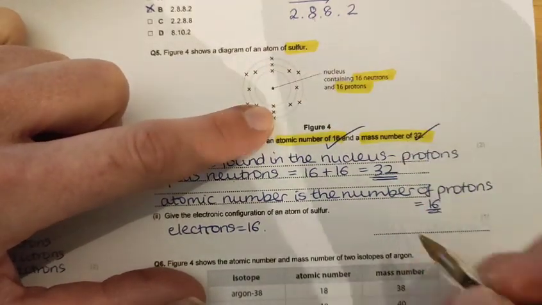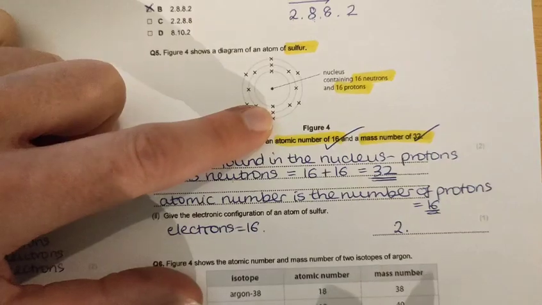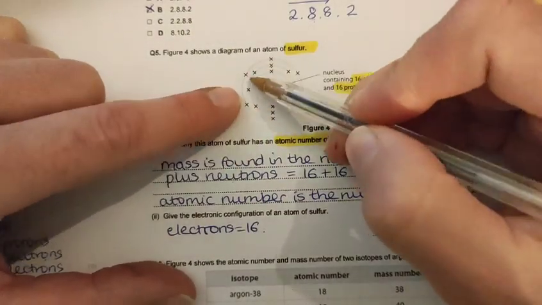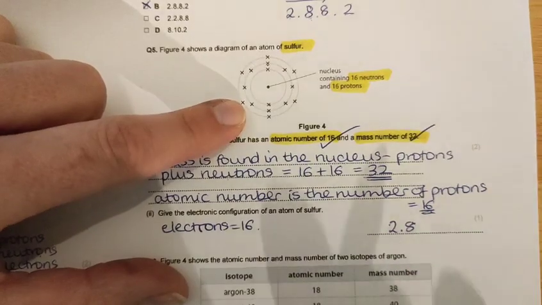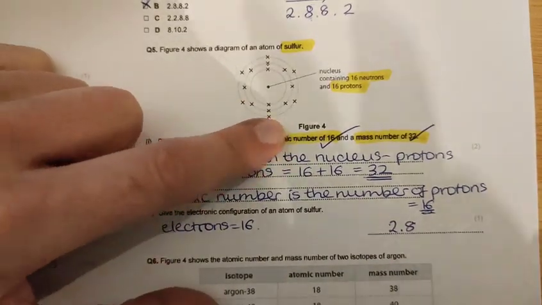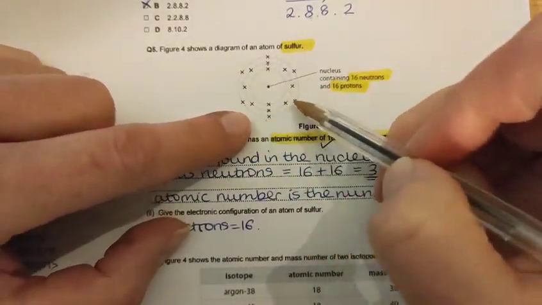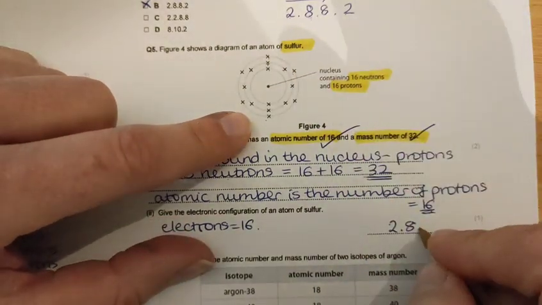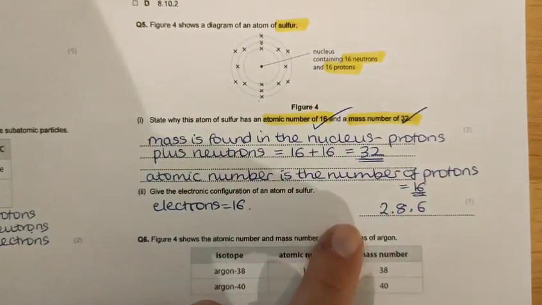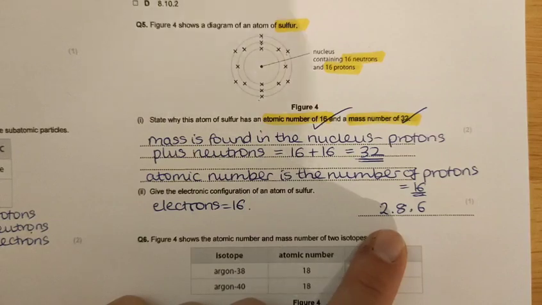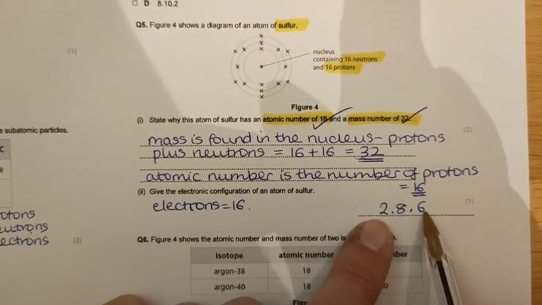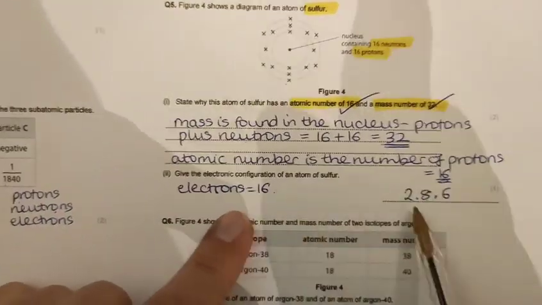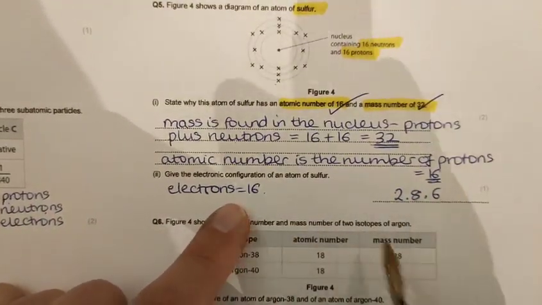So the first one has got 2 in, so that's a 2 there. The second one is 1, 2, 3, 4, 5, 6, 7, 8. So that's the next one. And then the third one has 1, 2, 3, 4, 5, 6. So it must be 2, 8, 6. And I can cross-check that in several ways, which is the beauty of chemistry, really. So if I go 2 plus 8 plus 6, that should equal 16. So 2 plus 8 is 10 plus 6, yeah, 16.